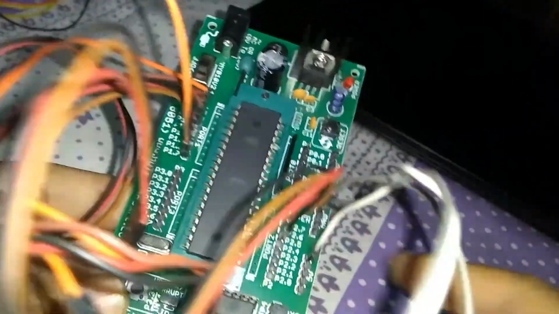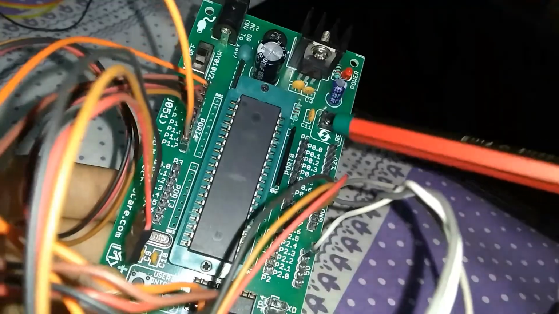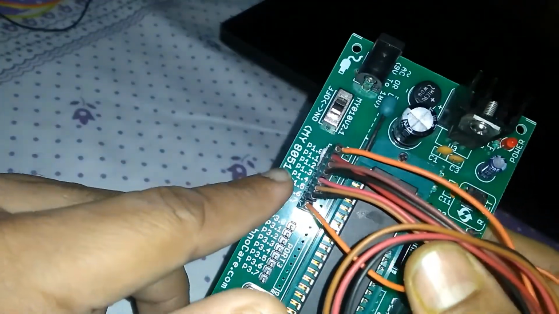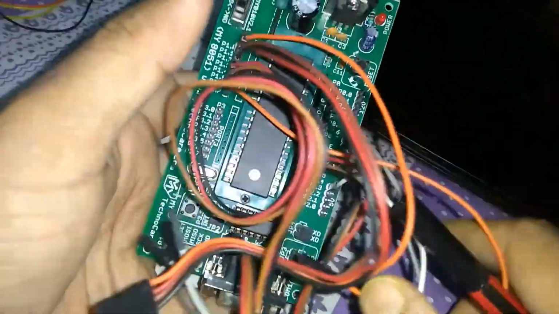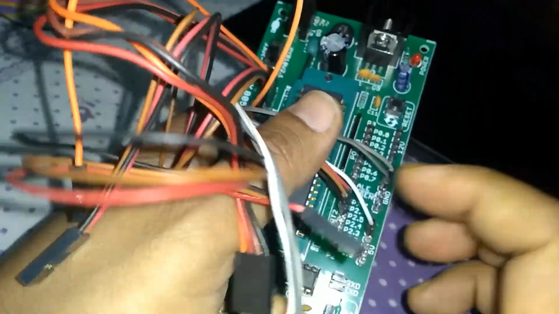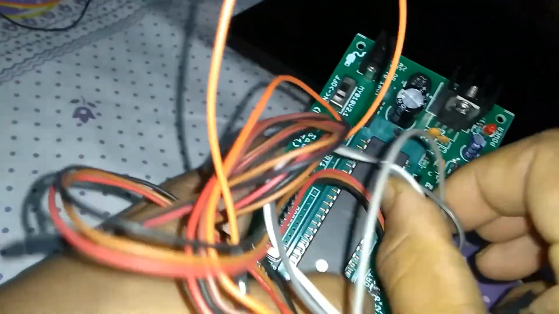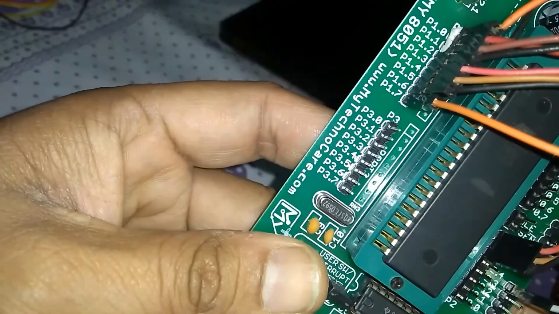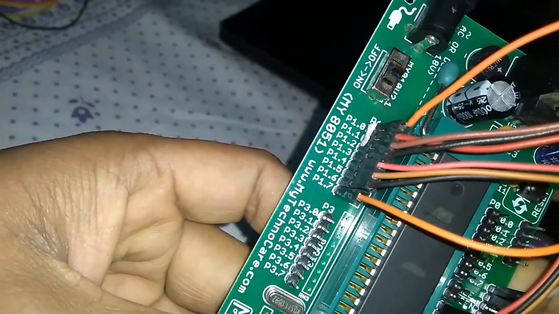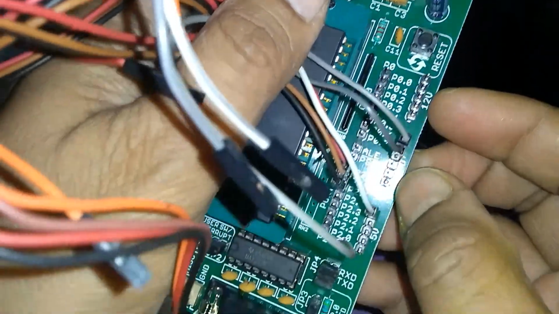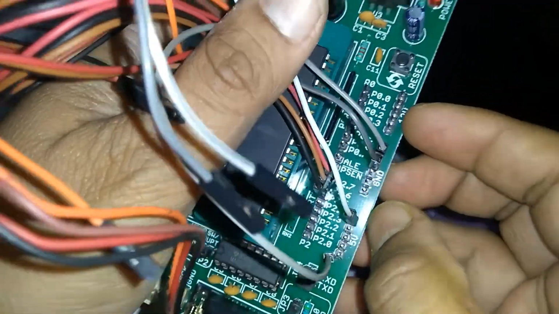Okay, this is our board. This is port 0. This is port 1. Port 2. And this is port 3. So port 1 and port 3 are on the left hand side of the IC, port 0 and port 2 on the right hand side of the IC.